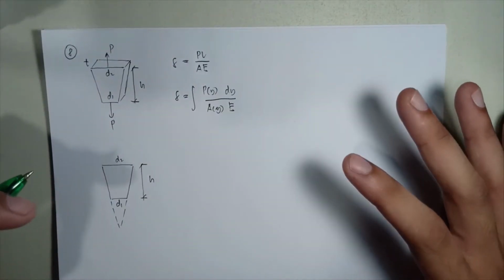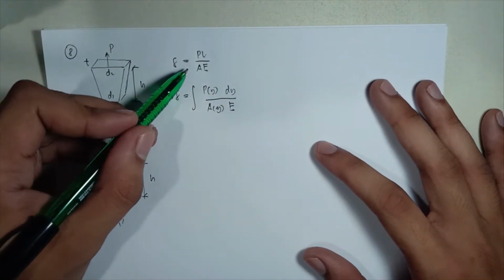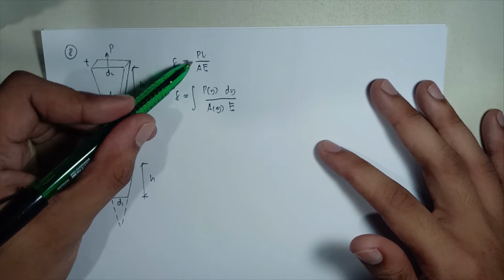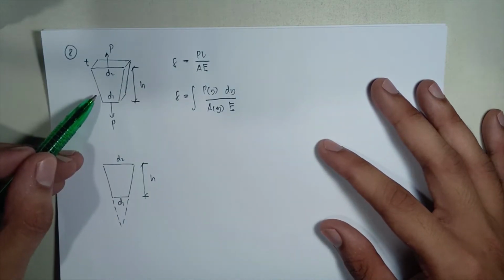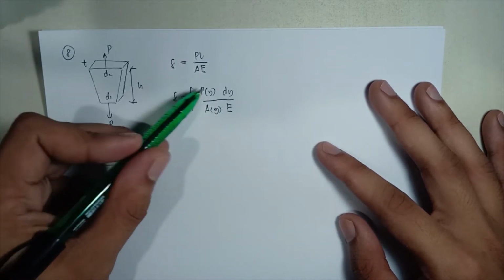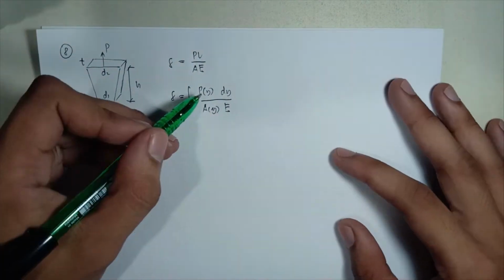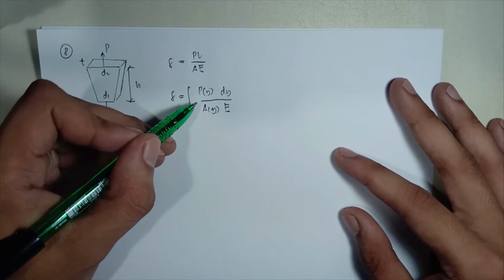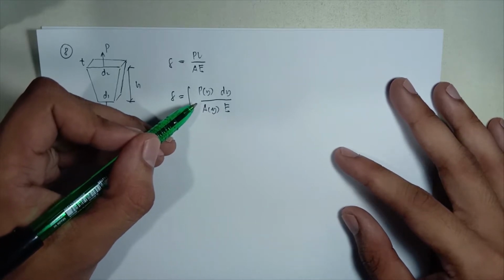So para dito guys sa problem, hindi tayo pwede gumamit ng ganitong formula na simple lang na PL over AE. Since na hindi uniform yung cross-sectional area, gagamit tayo ng integration. Ito yung formula para sa non-uniform material. P(y) is the internal axial force at the section located at distance y from one end.